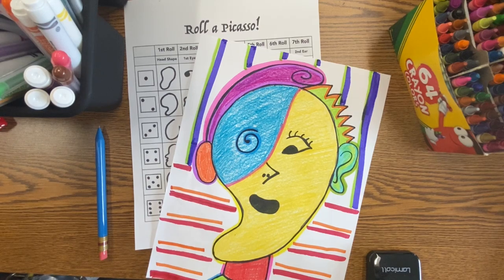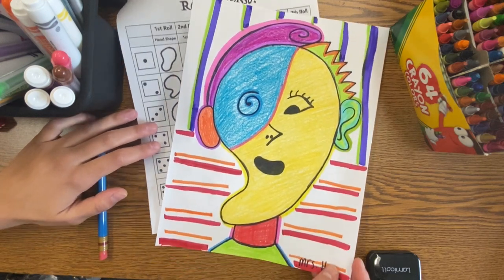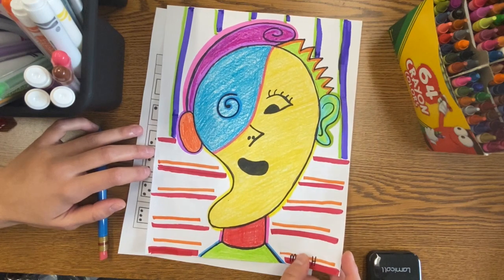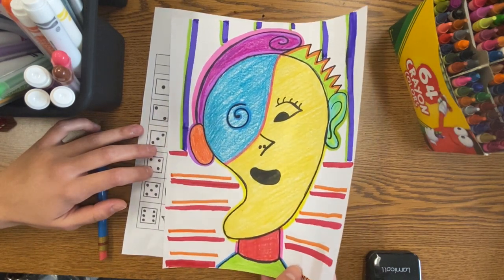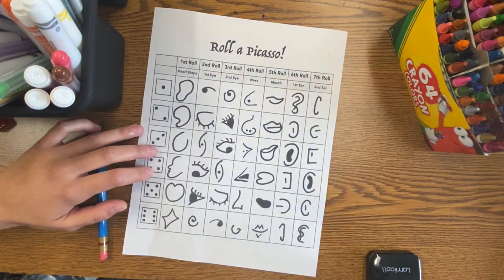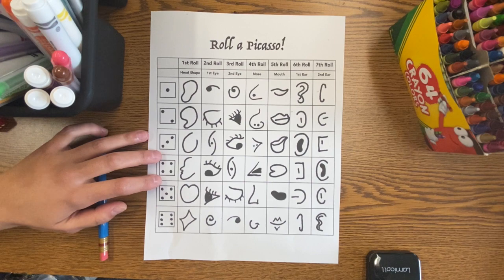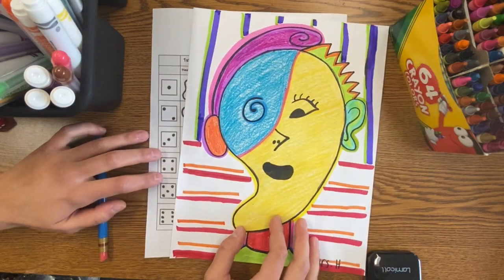Hi boys and girls, today we're going to make a portrait inspired by the artist Pablo Picasso. Picasso was a Cubist and Surrealist painter and artist. Cubism is when you try to portray things from all angles possible. And when you are a Surrealist artist, you draw things unrealistically. So you would use maybe unrealistic colors and shapes to portray different things.